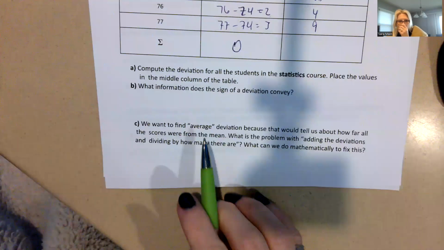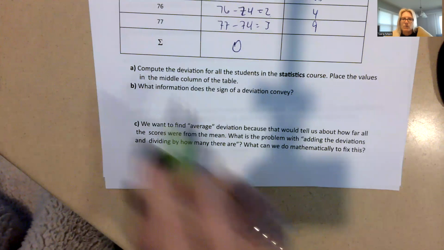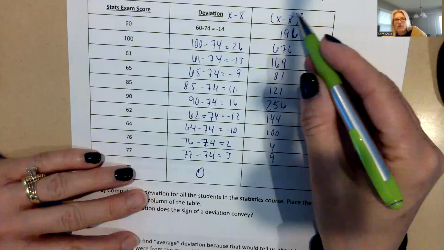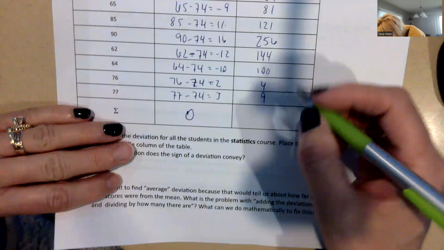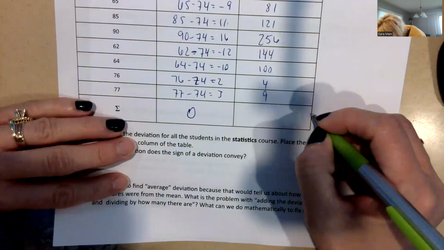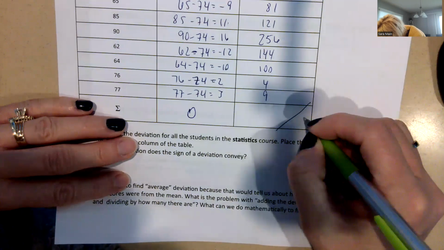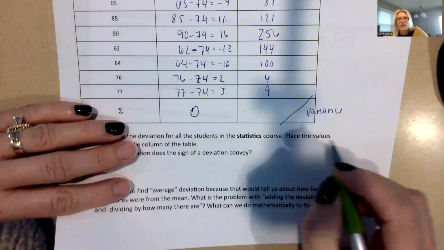That's what we're doing in here. So we want to find the average deviation because that would tell us about how far. So when we find this average of the squares, we're actually finding the variance. It's the average of these squared data.